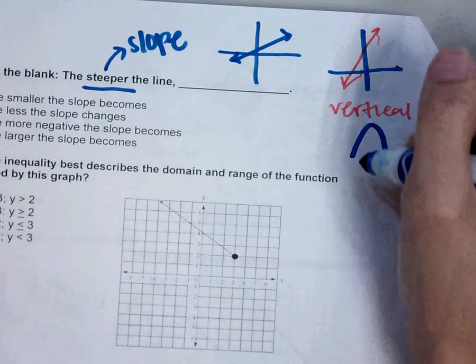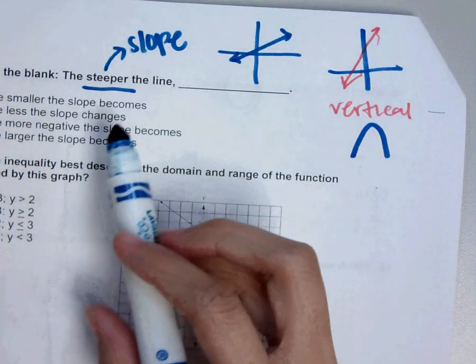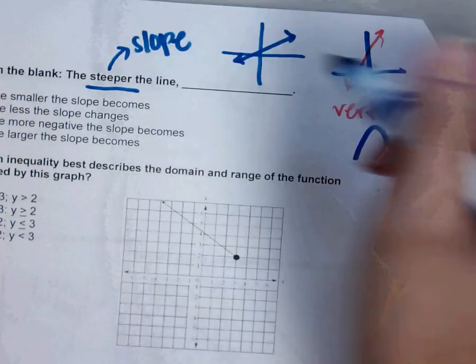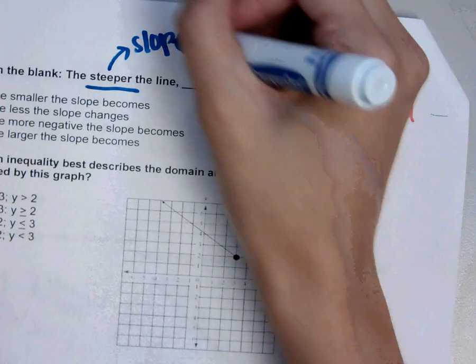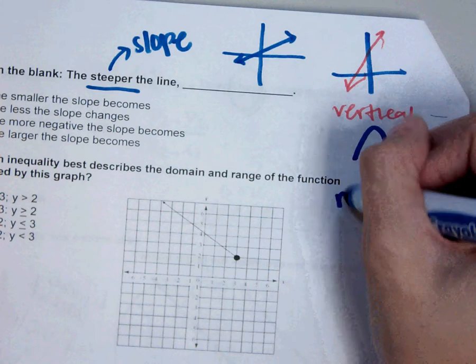And so when you think of something that's steeper, okay, so steeper slope, we're talking about my M, okay? My M is my slope.